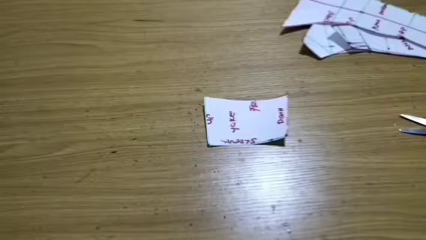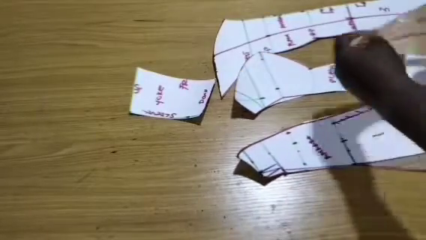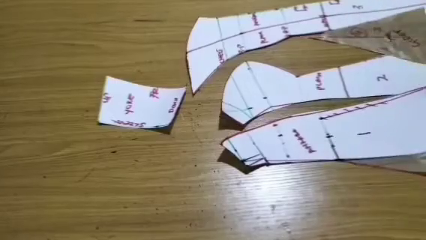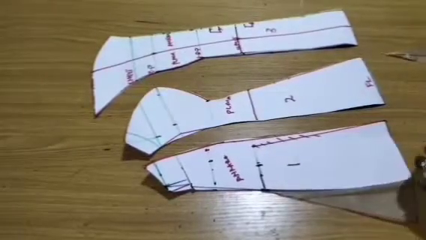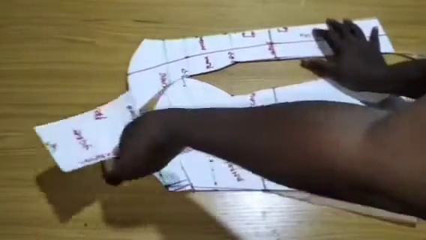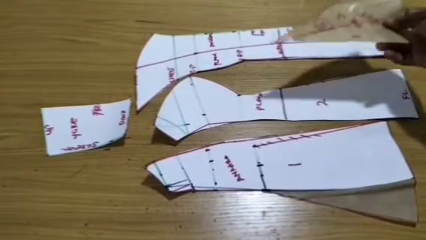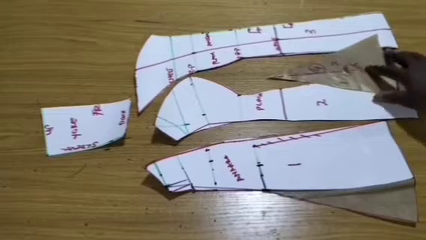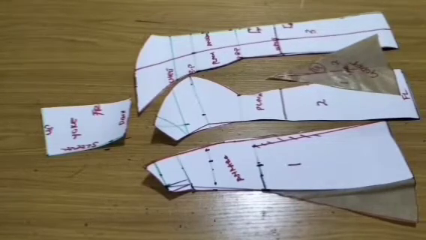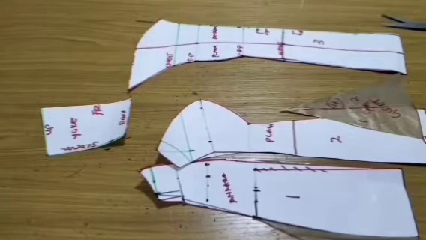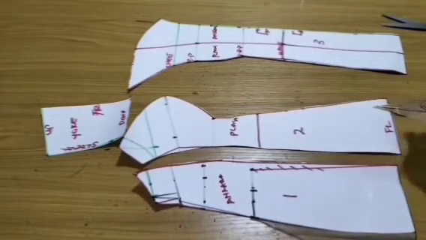Okay, so these are all the patterns now. So we are going to cut them on fabric, and you are going to see how it looks like right now. Here is the front piece, and here is the yoke. So this godet will also cut it for here. But now we are going to split this pattern again.